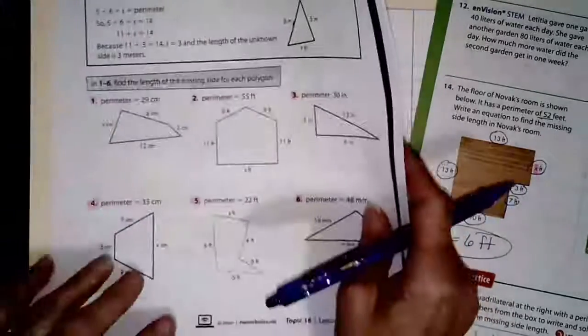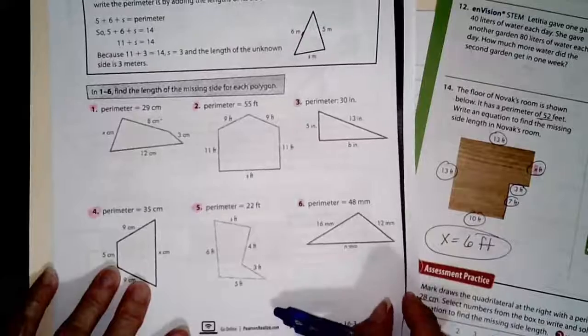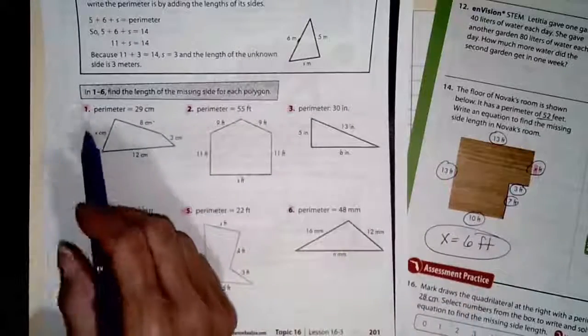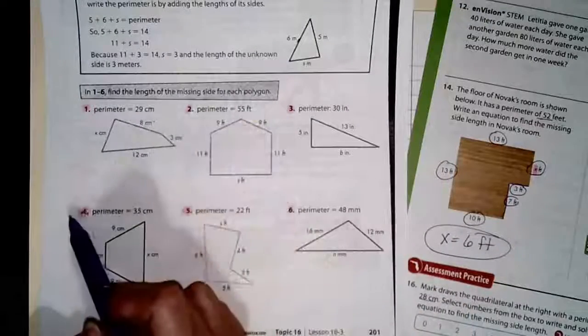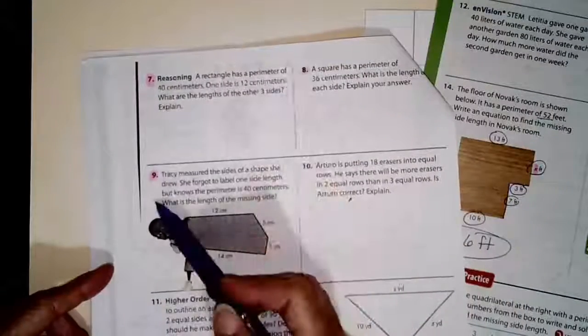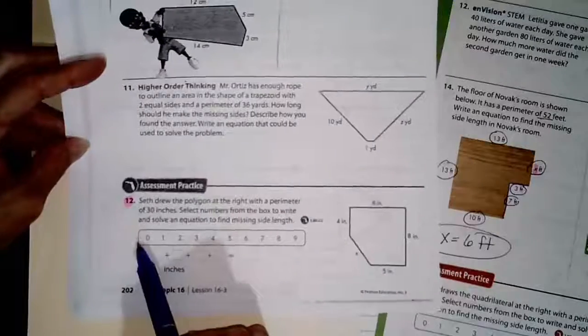Now, boys and girls, I know that was a lot of work, so I'm going to show you which problems you're going to do for your homework tonight. Remember, here's the reteach lesson right here. So you're going to solve for 1, 2, 3, 4, 5, 6, 7, 8, 9, and 12. I know you can do it.